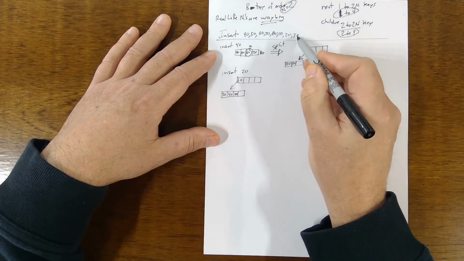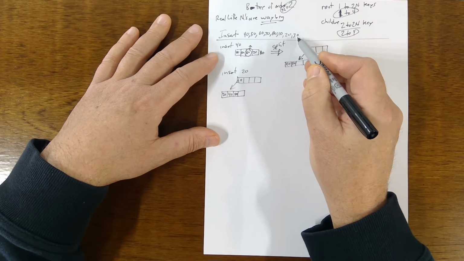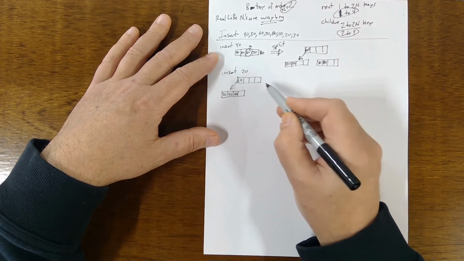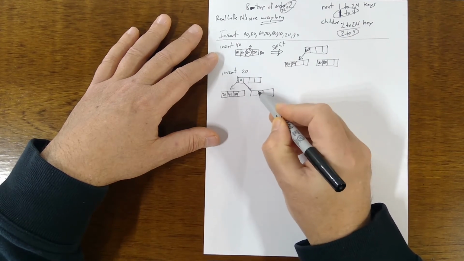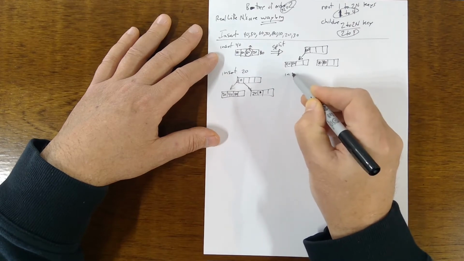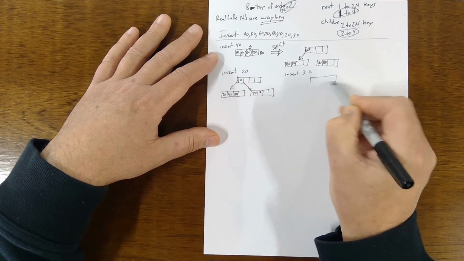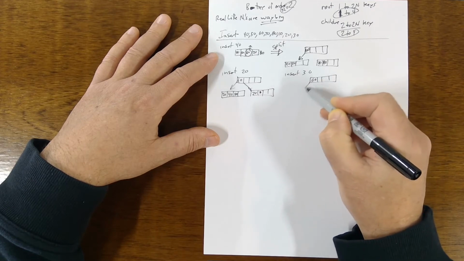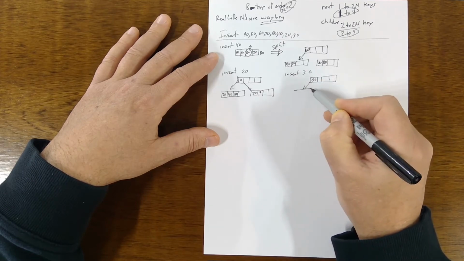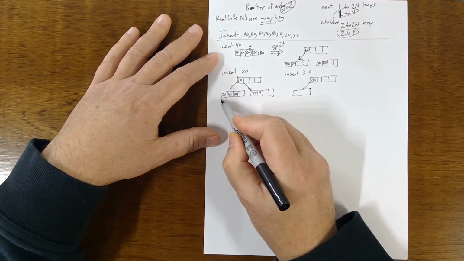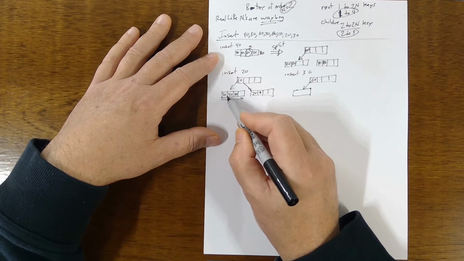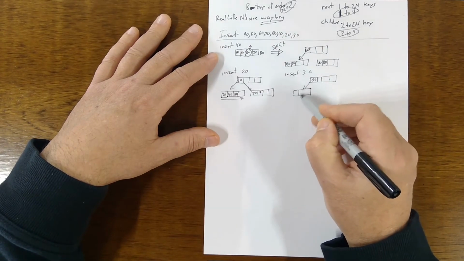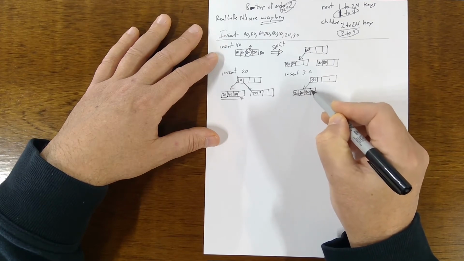And if I did 30, the 30 would go in the middle here, right? So now it's time for insert 30. You follow this link because 30 is less than 60. You start scanning this node, and 30 is bigger than 20. 30 is less than 40, so the 30 goes here. So it's going to be 20, then the 30, then the 40, then the 50, right?